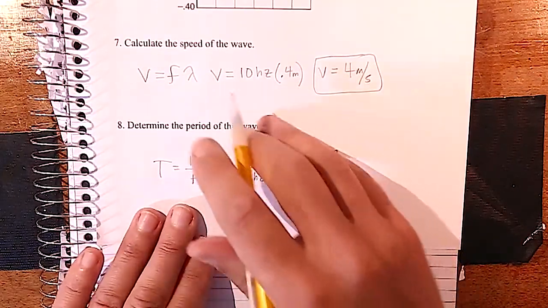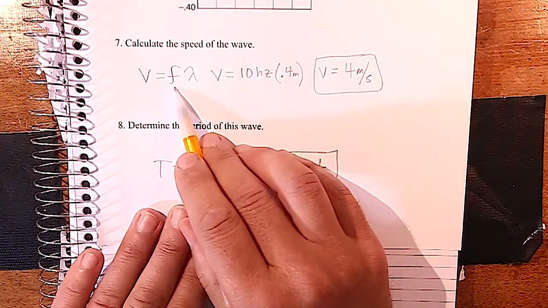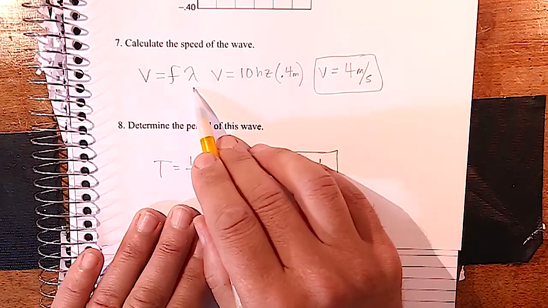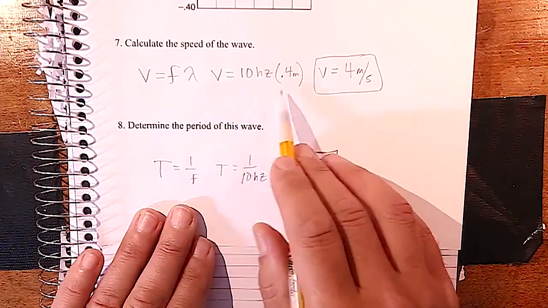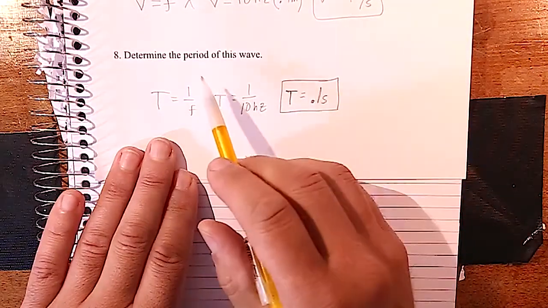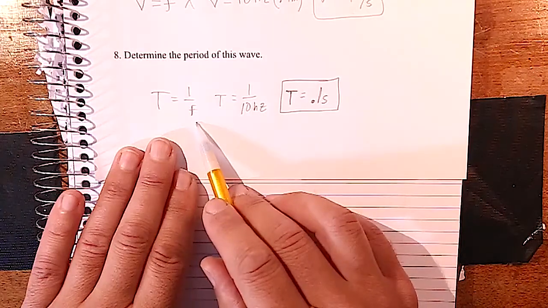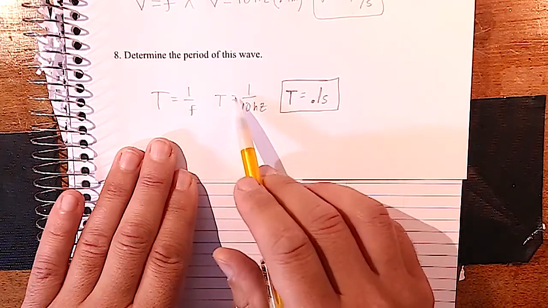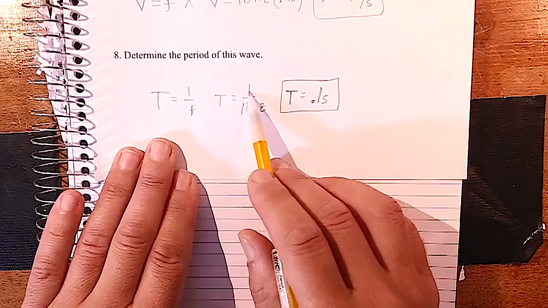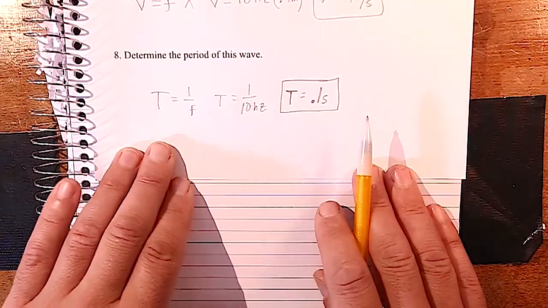In number 7, it says calculate the speed of the wave. Well, they gave us the frequency and they gave us the wavelength. So it's just V equals F lambda to get 4 meters per second. And lastly, they said determine the period of the wave. Well, we know the frequency is 10 hertz, so we just solve T equals 1 over F, cross multiply, solve for T, and T is 0.1 seconds.